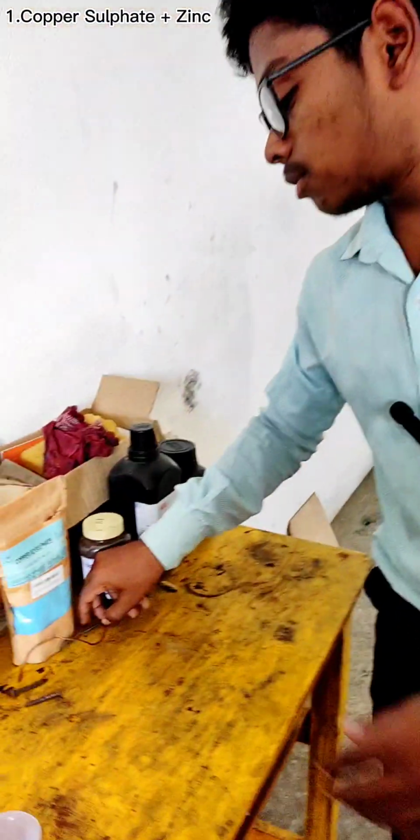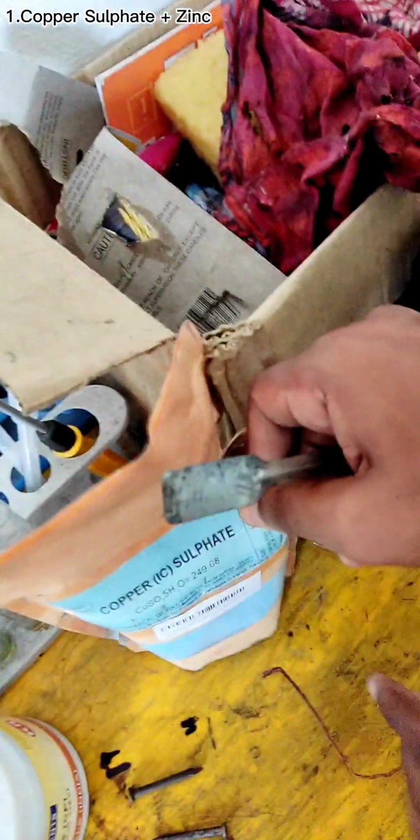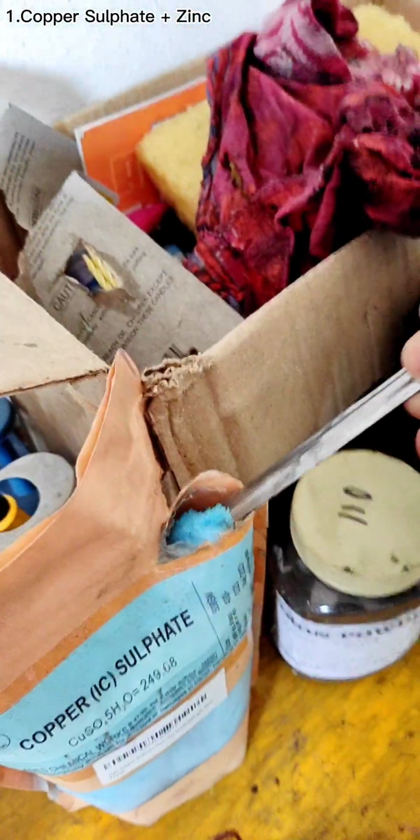So first of all, we will perform copper sulphate plus zinc, that is ZnSO4 plus Cu. In this reaction we will see how Zn displaces Cu. So I am taking first of all copper sulphate, 1 to 2 spatula of copper sulphate in a beaker.